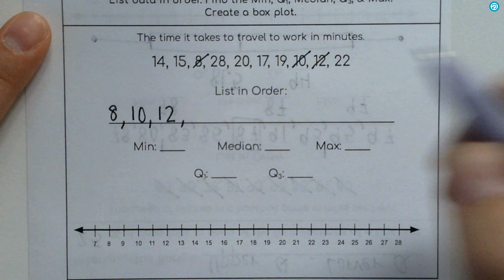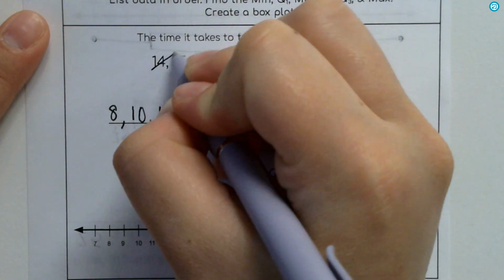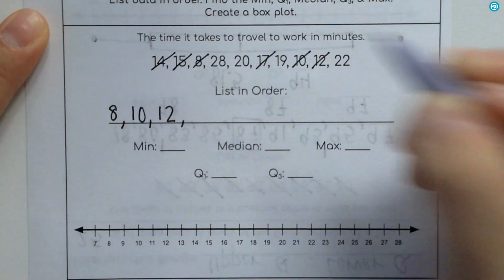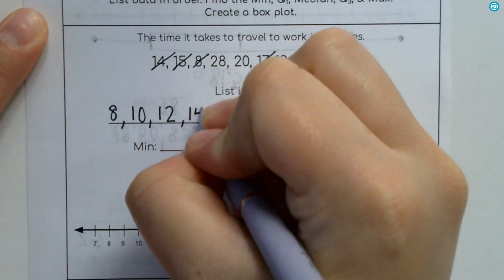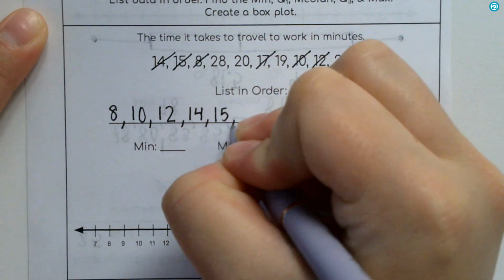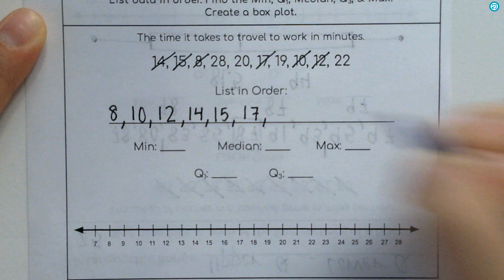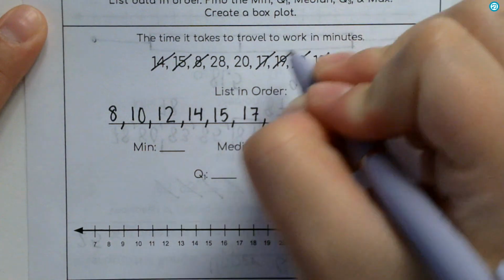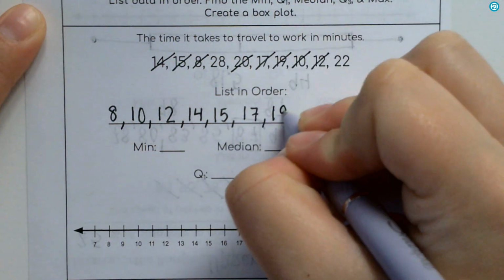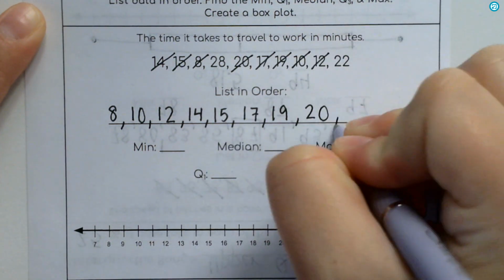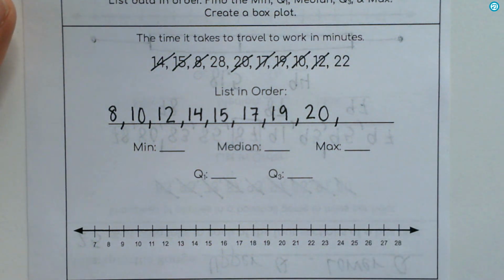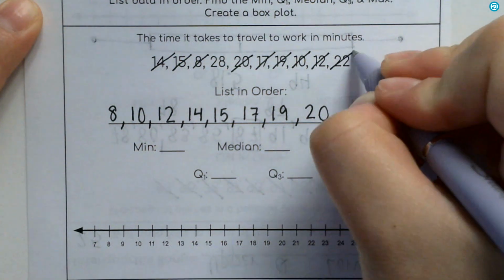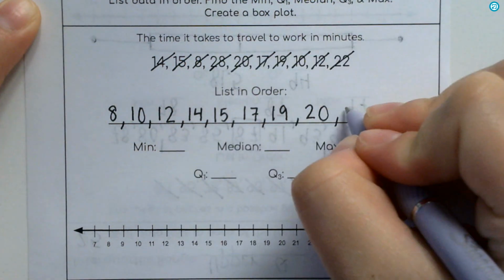A 14, 15, 17. A 19 and a 20. And then a 22 and a 28.